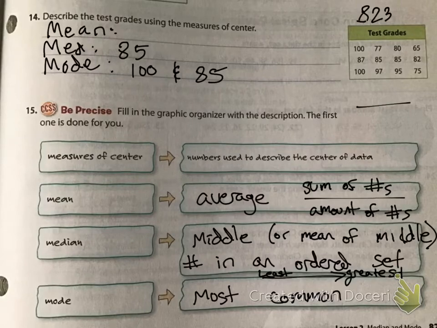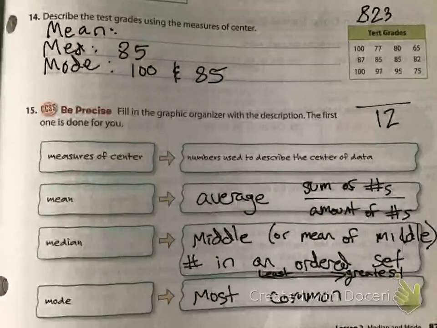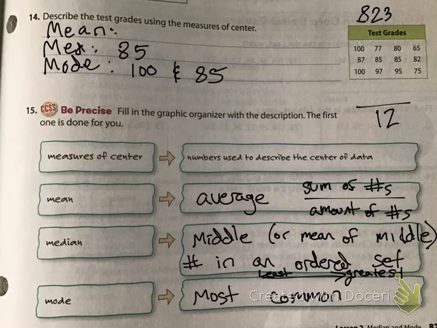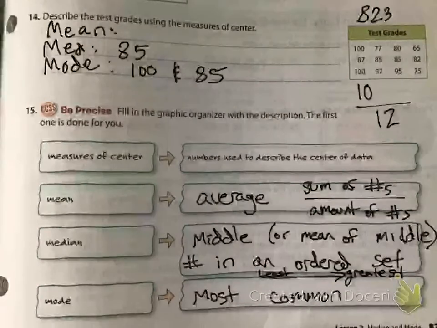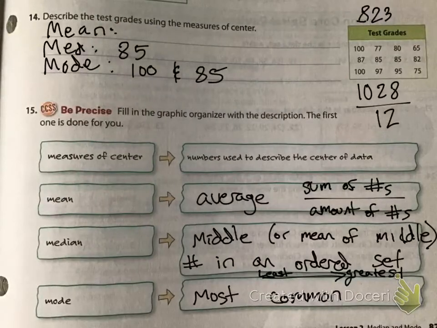So Isis told me the amount of numbers. There are 12 numbers. And I'm going to tell it to you. Lucy told me how much they add up to. If we used our calculator, once again, don't worry about this, we get 1,028. We're going to divide that 1,028 by 12. 1,028 divided by 12 gives us 85.666666666. So we get 85 point, let's just say 67.